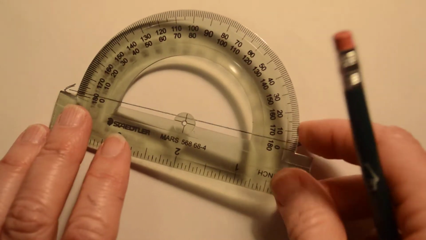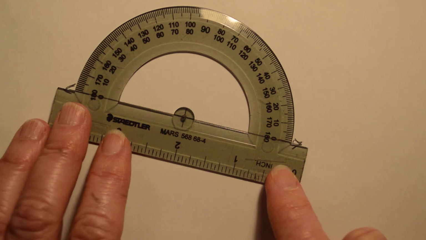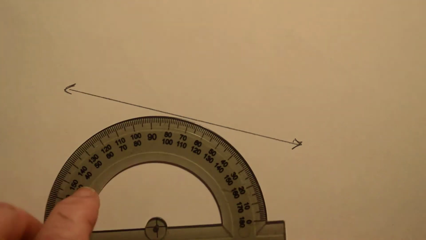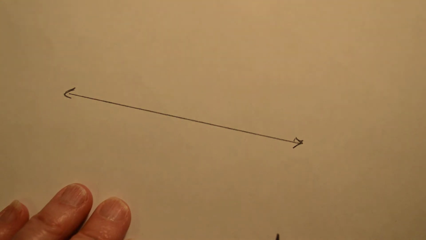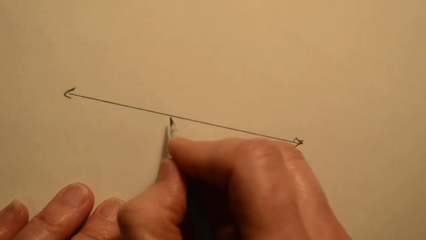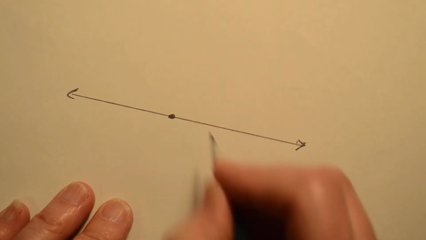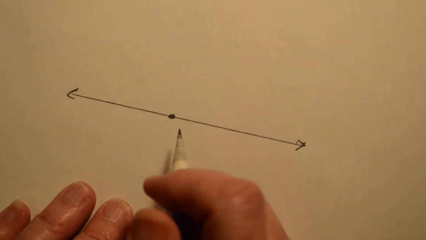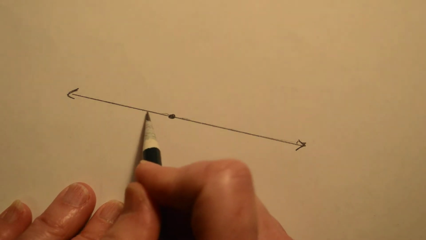I just want to use one more thing for the protractor before we move on, and that is if I were to give you a line that goes on forever in both directions, anywhere I could put a little dot to represent the vertex, and this would suddenly become an angle, because this would be the start for this ray, and this would be the start for this ray.